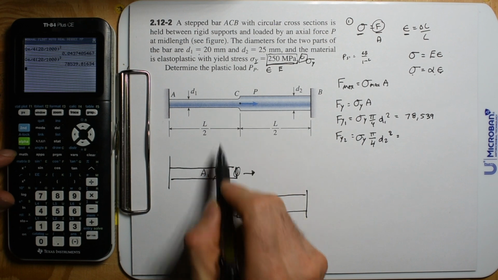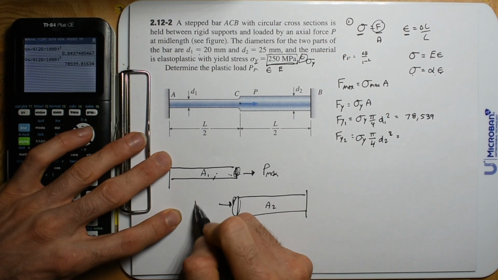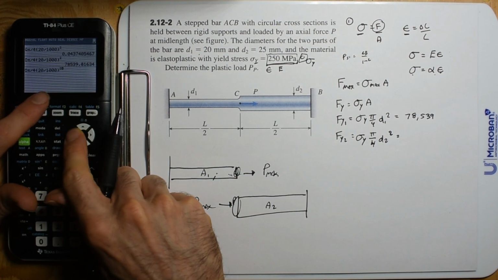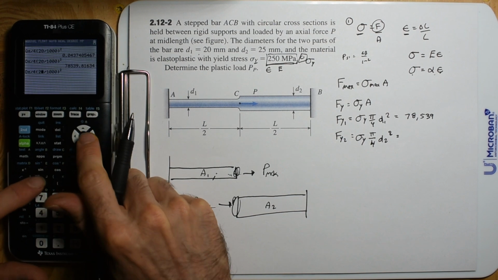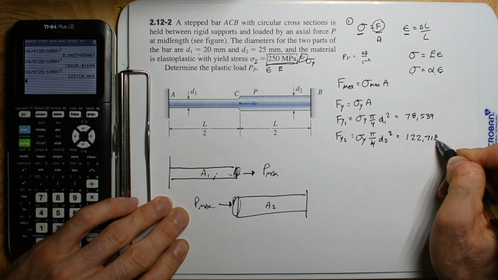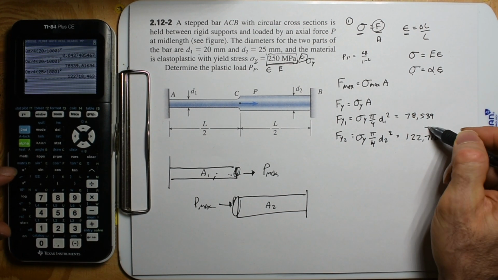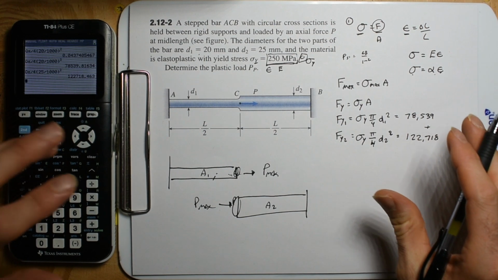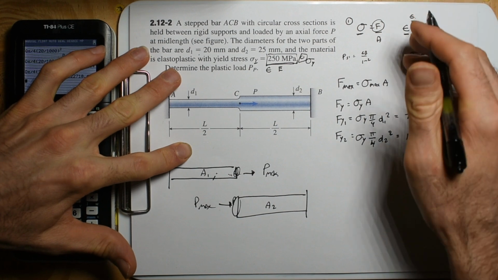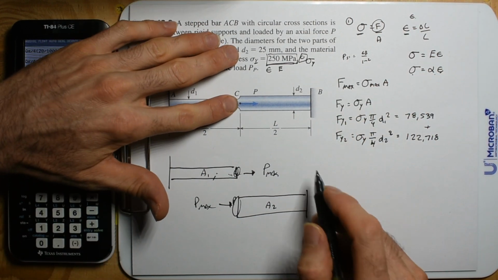We get 78,539. That's the force this can take, the P max if you just had that. Now we go P max on this, and we go alpha, same thing, but our diameter is a little bit bigger, it's 25. And we get 122,718. So if you wanted to solve the problem real fast, you just add these together, but why? No one knows. That's why I think this problem should have strain in here, because then you could mentally figure it out just a little bit easier.